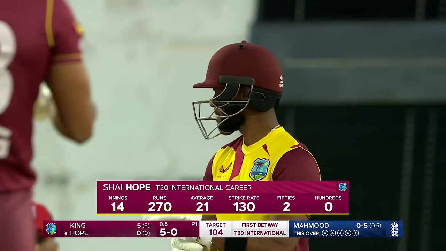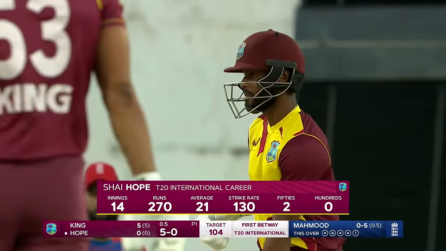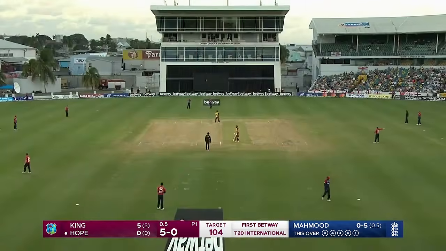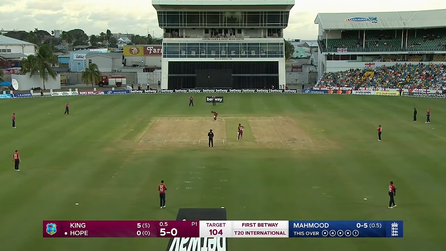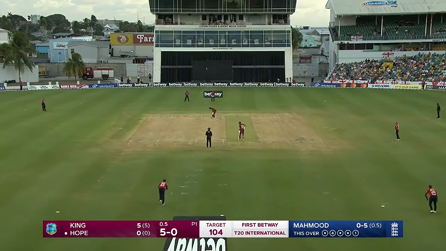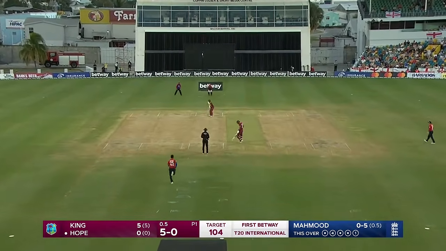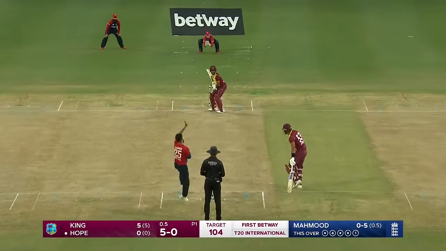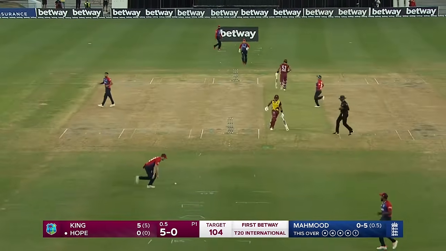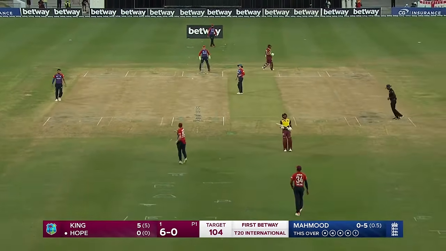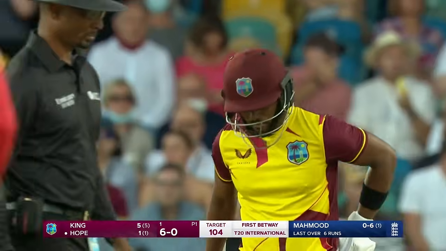Shai Hope about to face his first ball. I think it'll be interesting to see how he goes in this series. He's been fantastic for us in the one-day format. I'd love for him to get some runs in the T20 format as well. Another sharp single. I suppose the key for the West Indies, they have to take a massive amount of risks to chase this one down. And a relatively risk-free 6 from the first over.